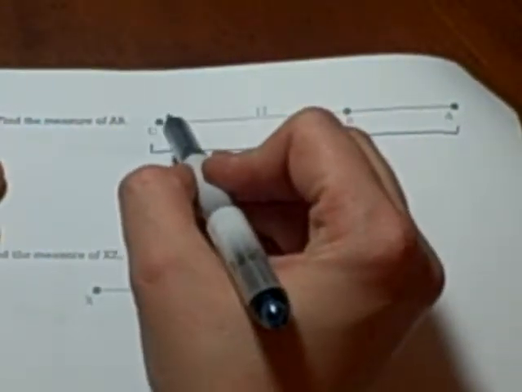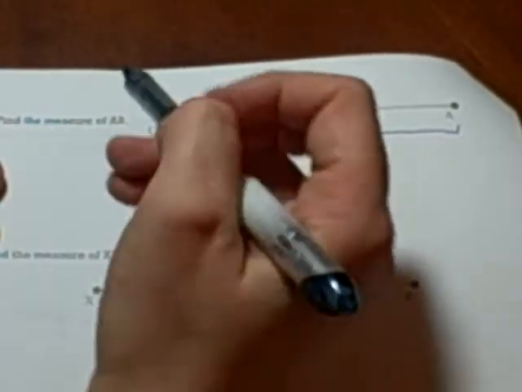Okay, when I look at question number 6, I want you to notice this 18 down here actually represents the total distance from A all the way out to C. And then this 12 represents the distance from B to C. I am asked to find the measure of AB, which is this one over here.